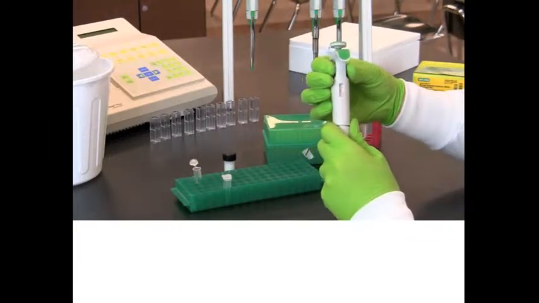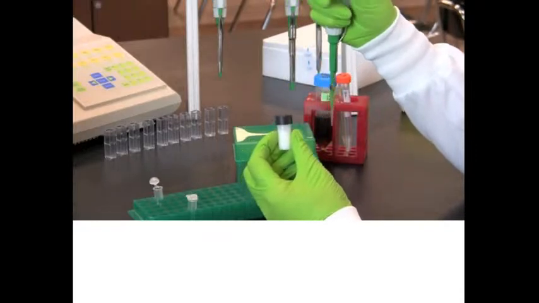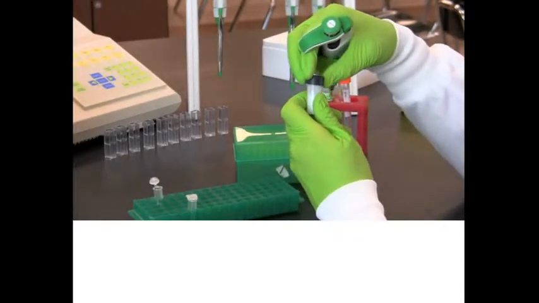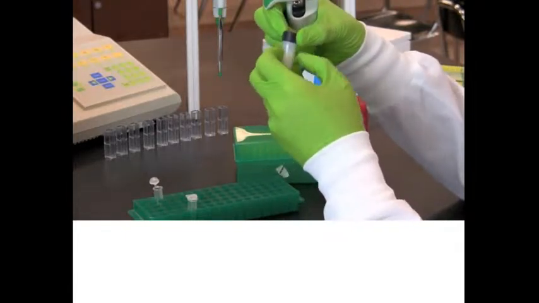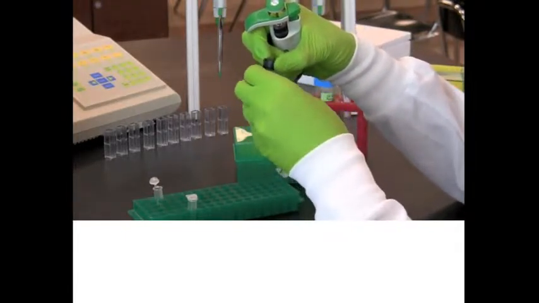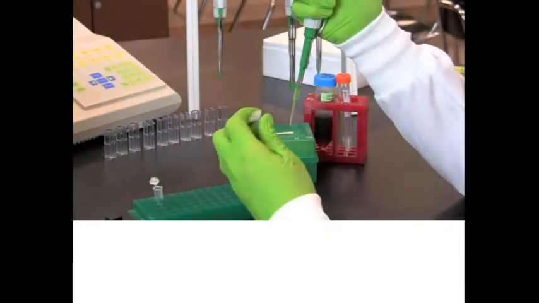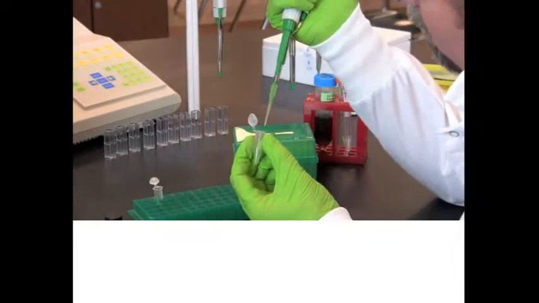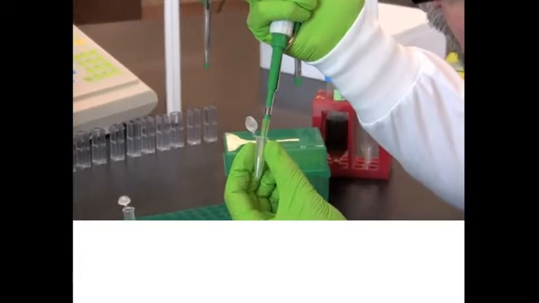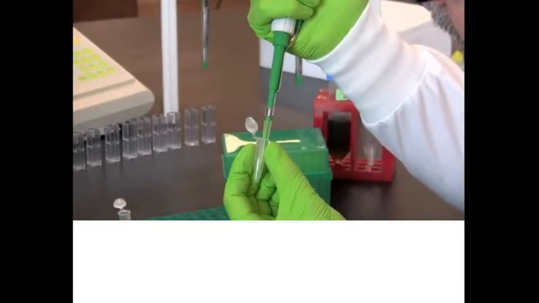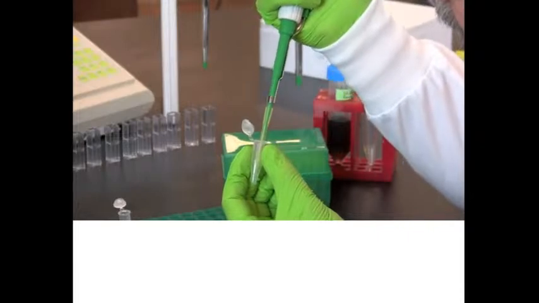Switch to a 2 to 20 microliter micropipette and set the pipette to 2 microliters. Pipette 2 microliters of milk sample into the microtube labeled Sample A. Mix the milk sample and PBS by either pipetting or vortexing. This mixture has diluted the milk to 1 part in 50.